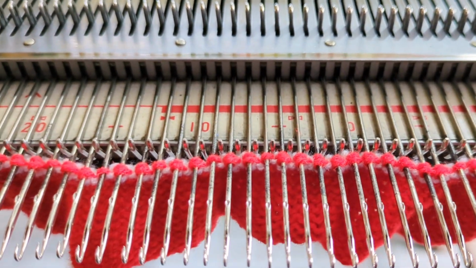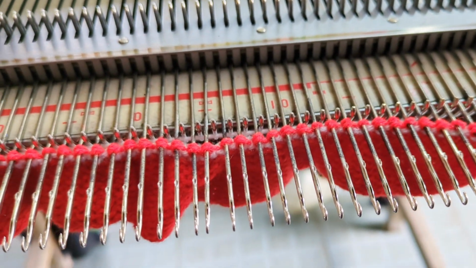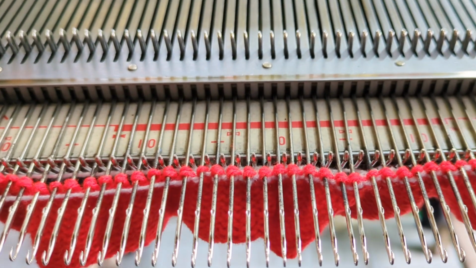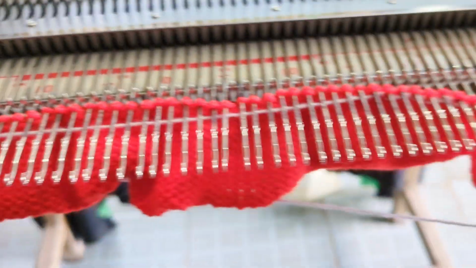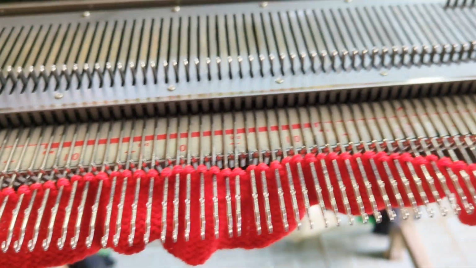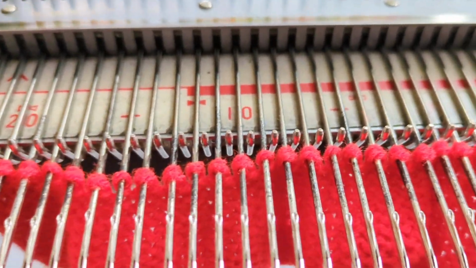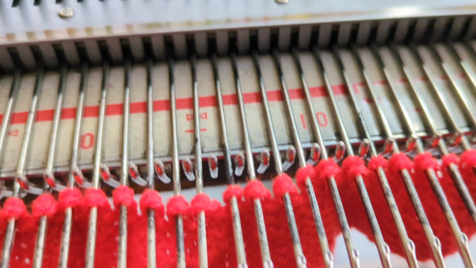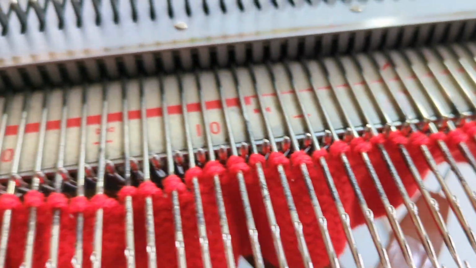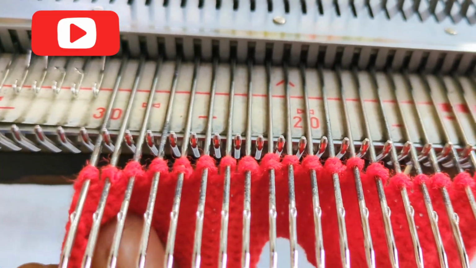So you can see you lose it out of the work. So that's it. Then you have 30 by 30. Check if any stitches drop during the losing period. Then that's it.